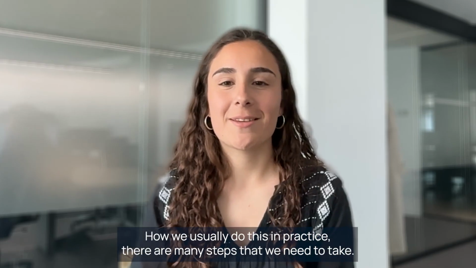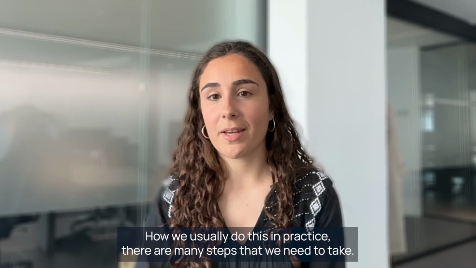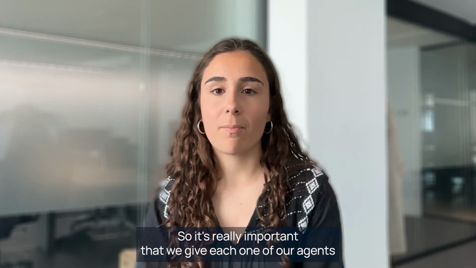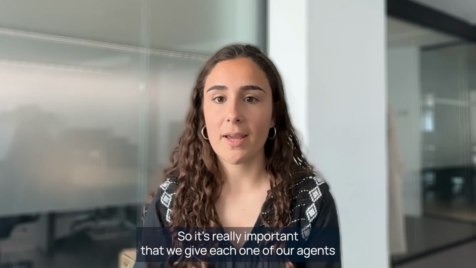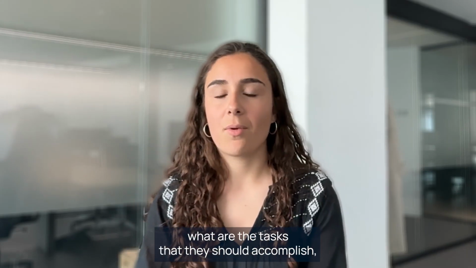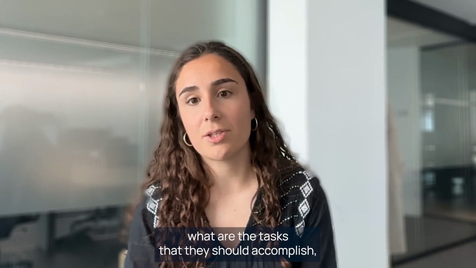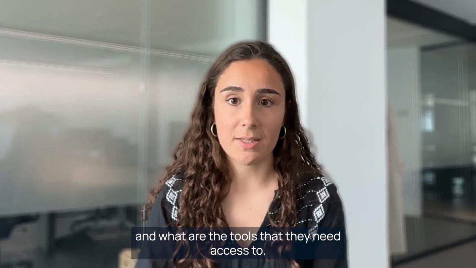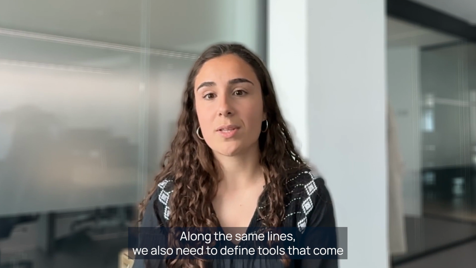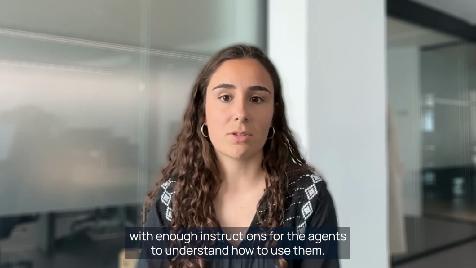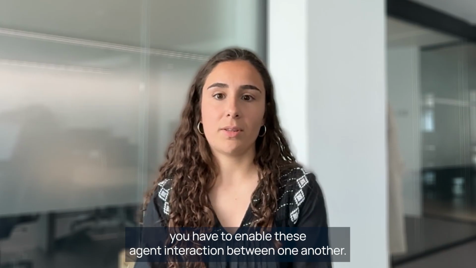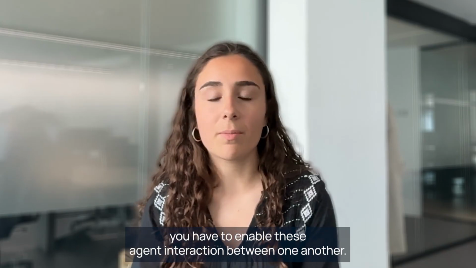How we usually do this in practice, there's many steps that we need to take. One of them is through prompt engineering. So it's really important that we give each one of our agents robust instructions on how they should behave, what are the tasks that they should accomplish, and what are the tools that they need access to. Along those same lines, we also need to define tools that come with enough instructions for the agents to understand how to use them. And then, of course, you have to enable this agent interaction between one another.